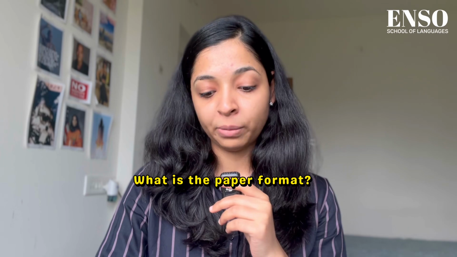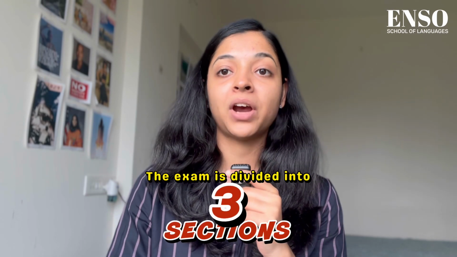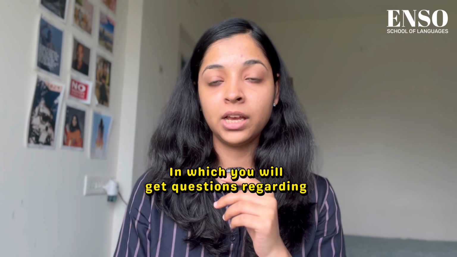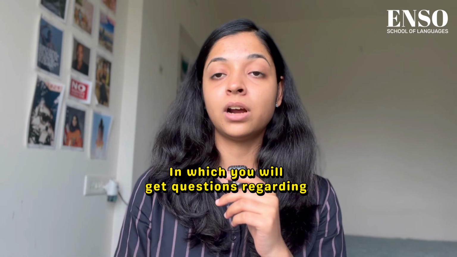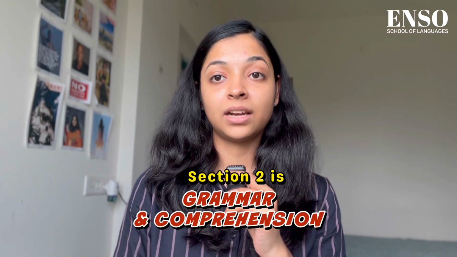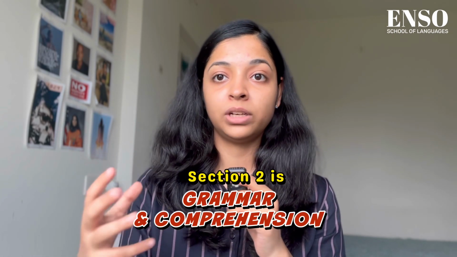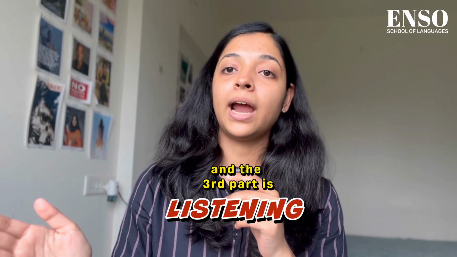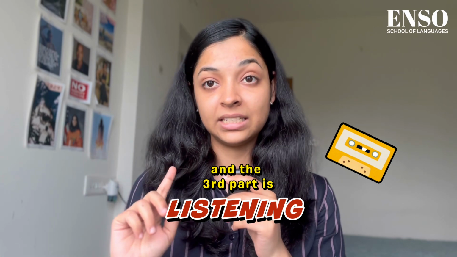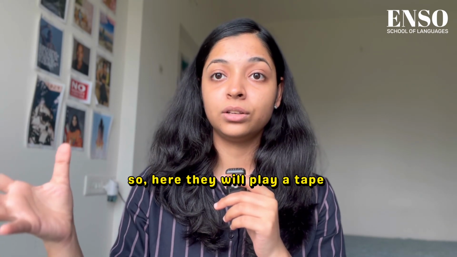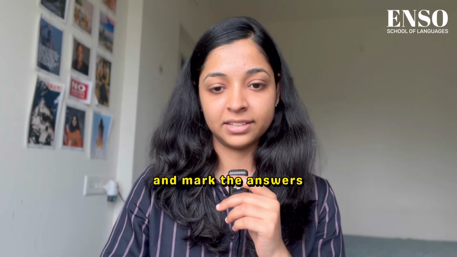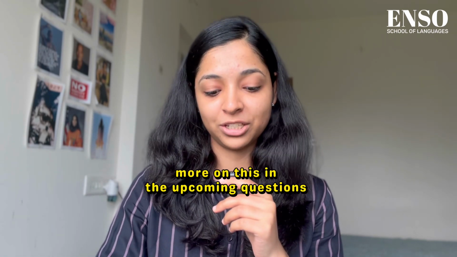Okay, question 1. What is the paper format? So, the exam is divided in 3 sections. First section is kanji and vocabulary, in which you will get questions regarding kanji and vocabulary. Section 2 is grammar and comprehension, which has questions related to grammar and comprehension. And the third part is listening. So here they will play a tape and then you have to listen to it and mark the answers. More on this in the upcoming question.